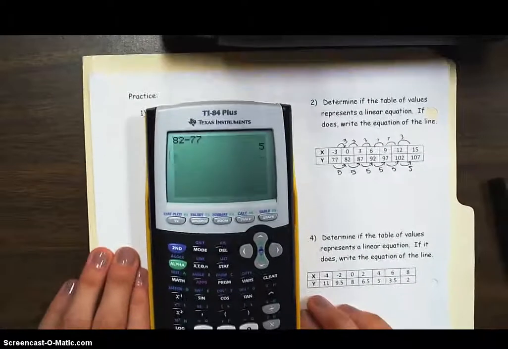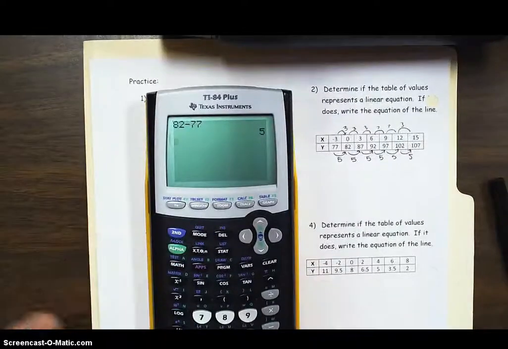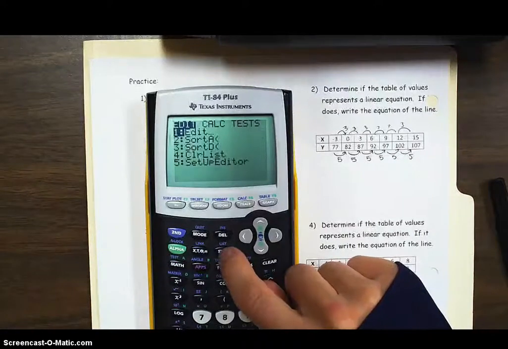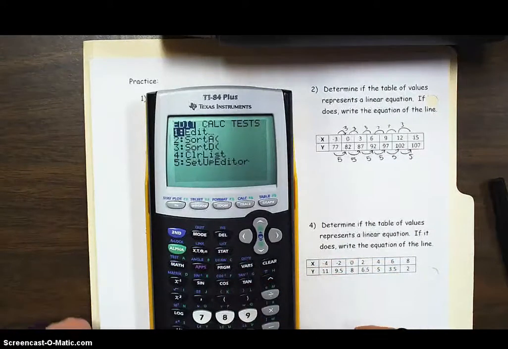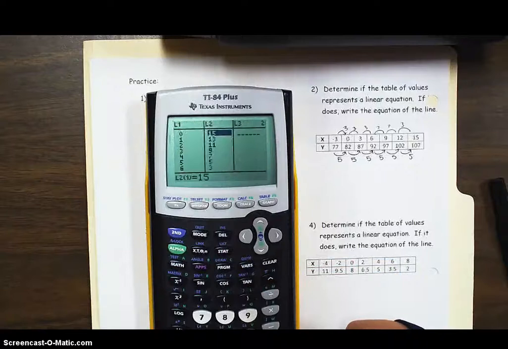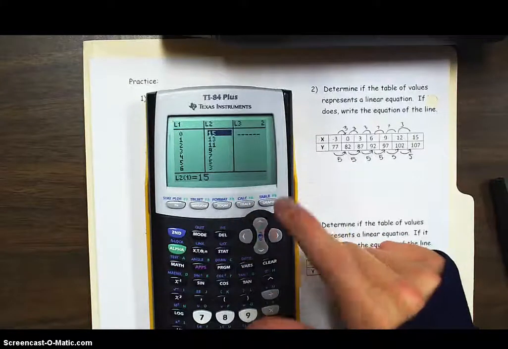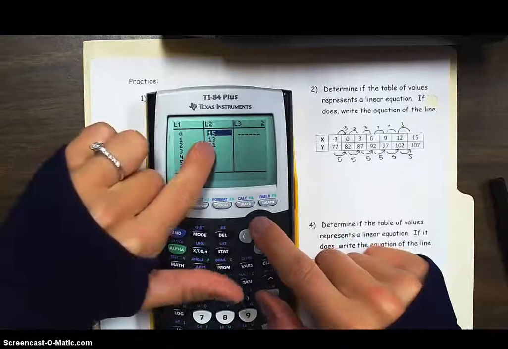To do this, once again, you're going to go back to your calculator. We're going to follow through the steps. So we hit the stat button. We're going to hit choice 1, which is edit. Now, I already have lists in here and I need to get rid of them. To get rid of them, you have to use your up arrow.